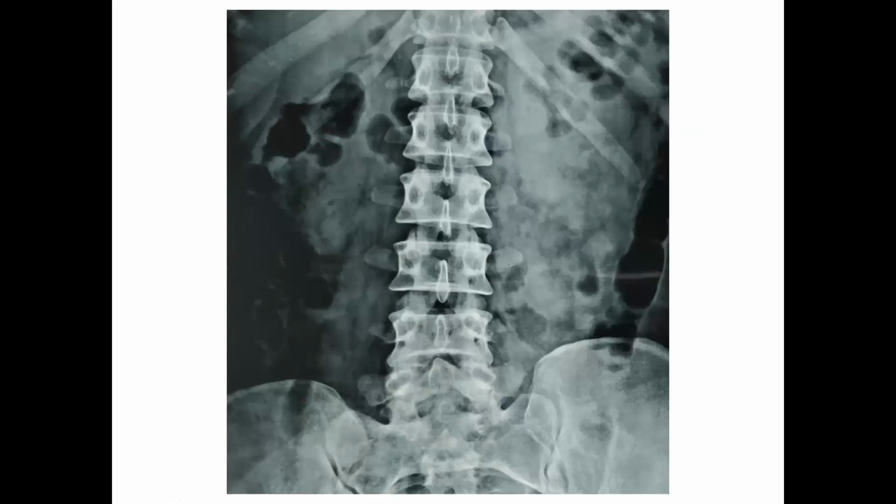Now look at this image and tell what is the unusual thing in this image. Sir, extra lumbar vertebra. What is that called? Sacralization? Lumbarization.